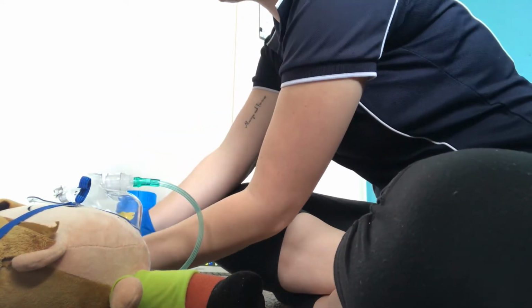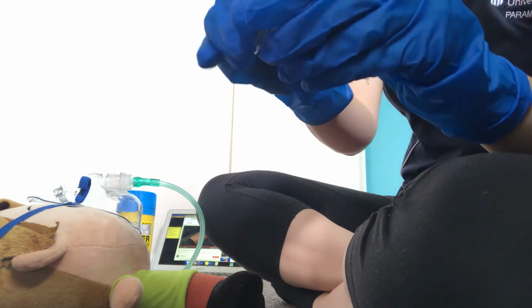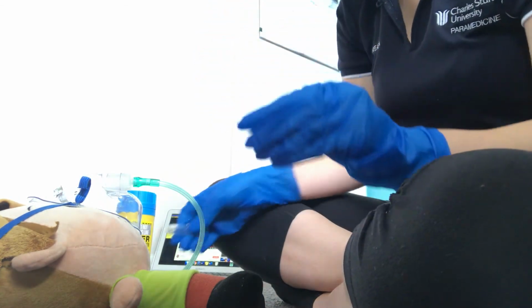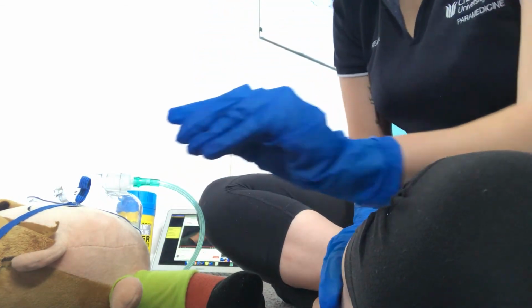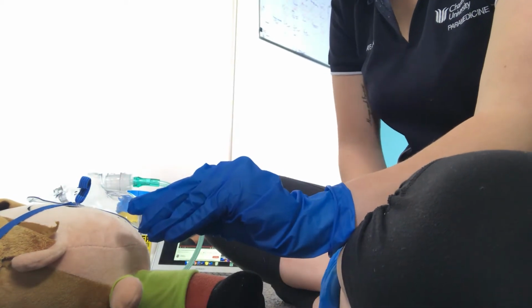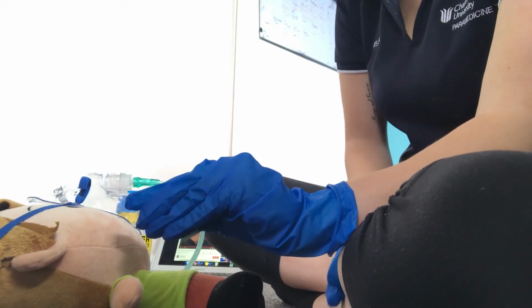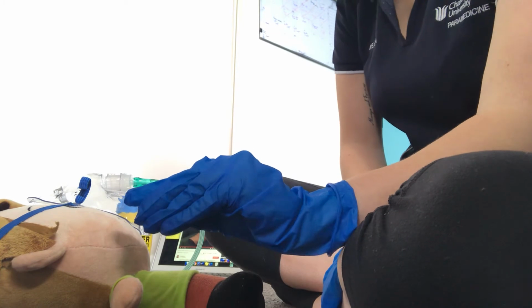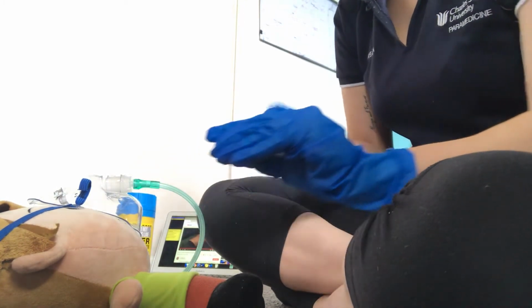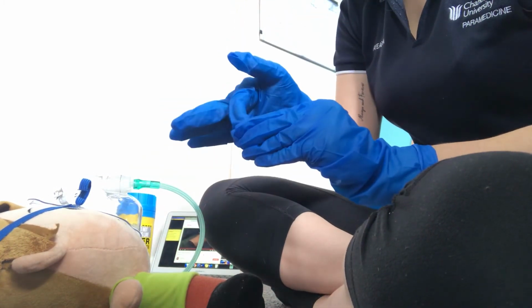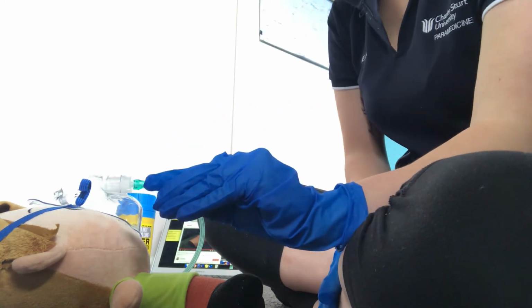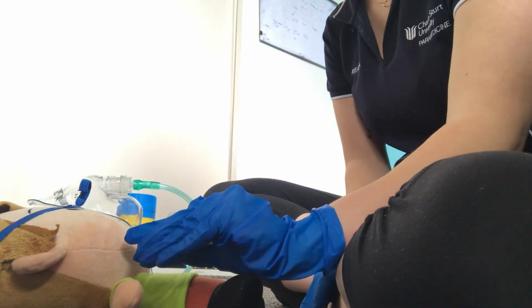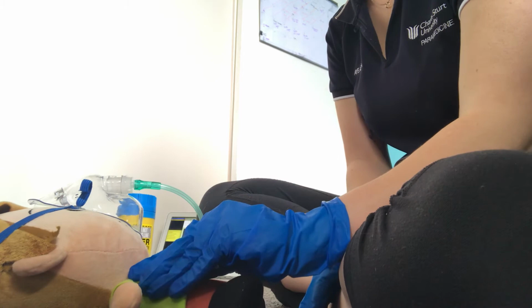We're going to remove the needle using aseptic technique, and we're going to insert it at the site that we have just found. So it's at the second intercostal space at the midclavicular line, and we're going to insert the needle at a 90-degree angle and just above the third rib. So we're going to go in, 90-degree angle, straight down.